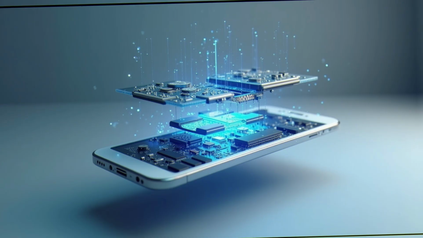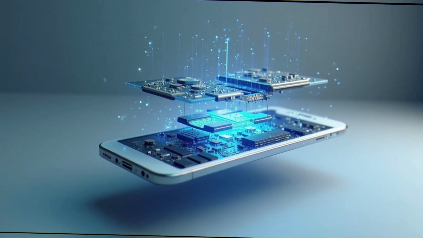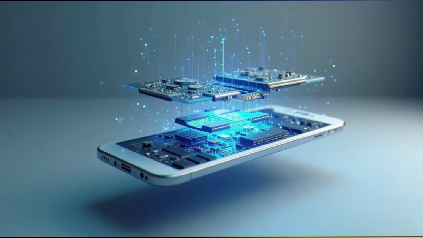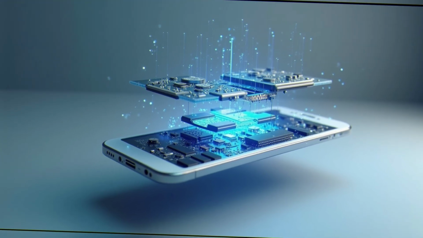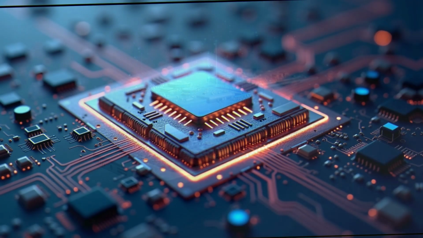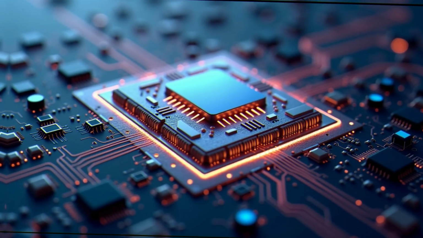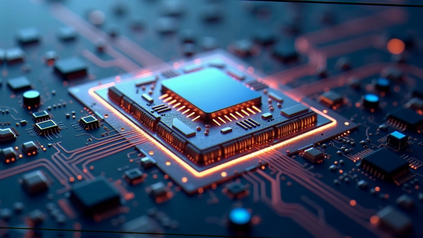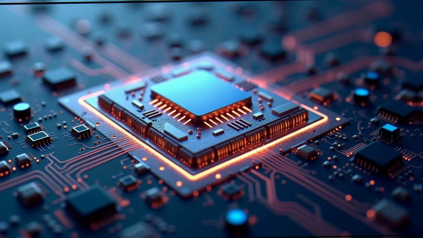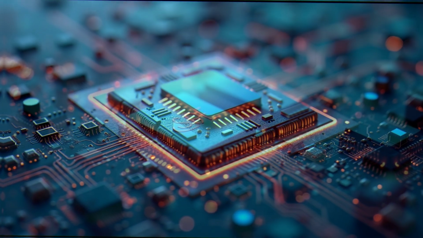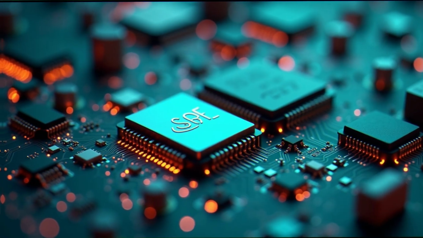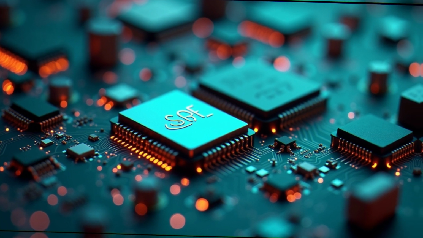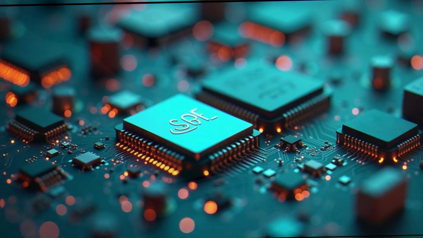What's inside a smartphone? Key components explained. Ever wondered what makes a smartphone so powerful? Let's open it up, virtually, and explore the key components inside. First, the system on chip, or SoC, the brain of the phone. It combines the CPU, GPU, AI engine, and modem, all in one chip. Next, we have the RAM and storage. RAM handles temporary data, while storage holds your photos, apps, and videos.